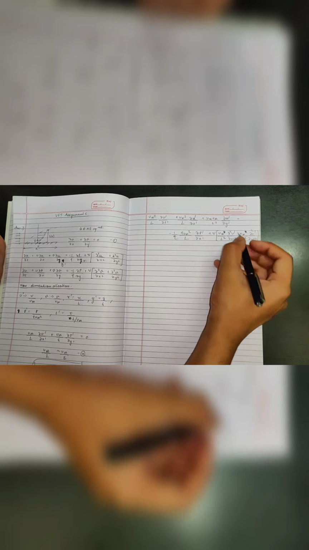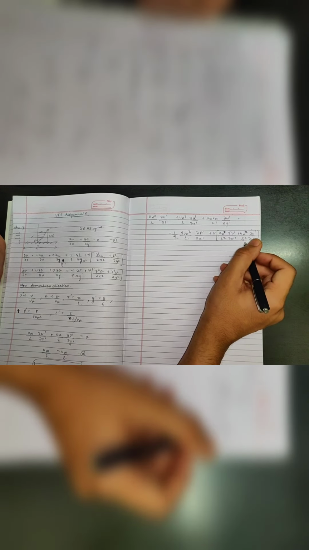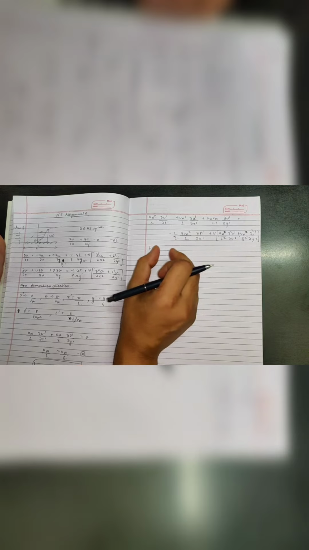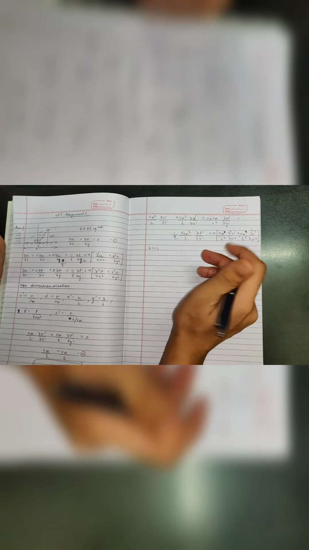So if we analyze both these terms, we find that in the boundary layer delta is very much less than L. The growth of the boundary layer is very small with respect to the body length.